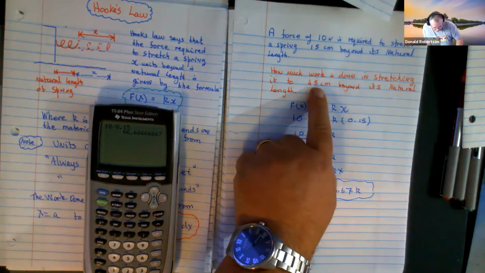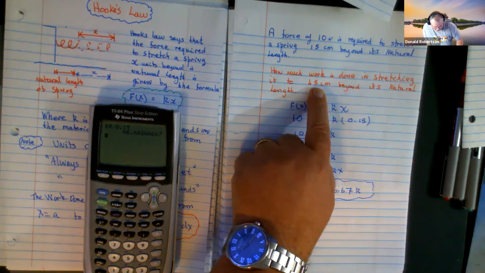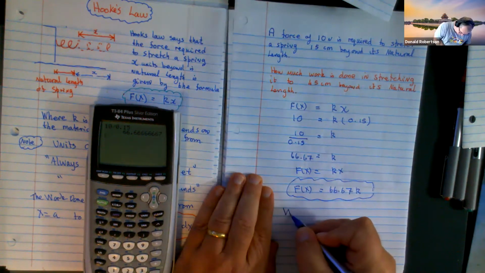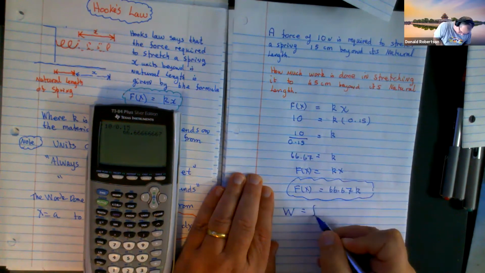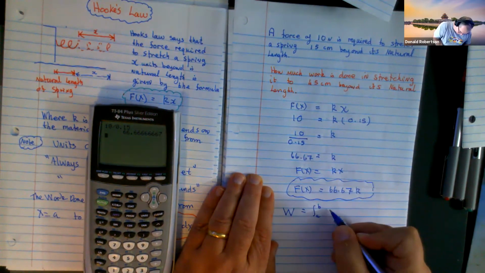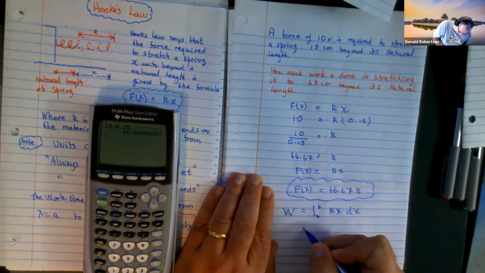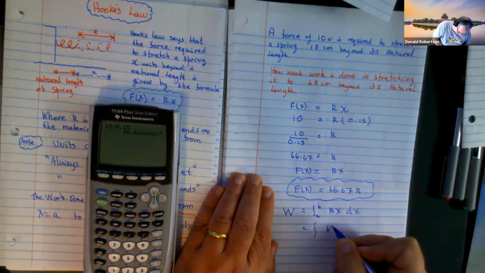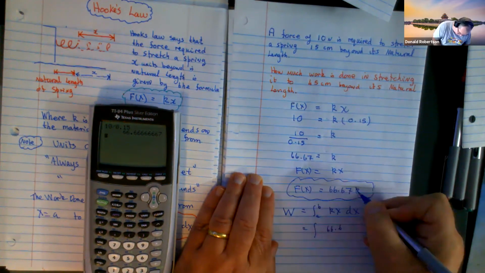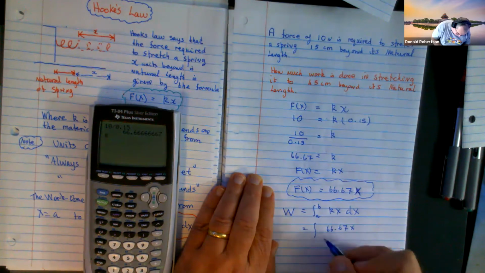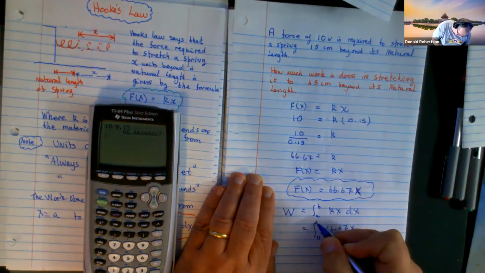Now, when it asks how much work is done in stretching it 45 centimeters beyond its natural length, the work done is the integral from A to B of your force function. In this case, it's going to be 67x, and 0 to 0.45.